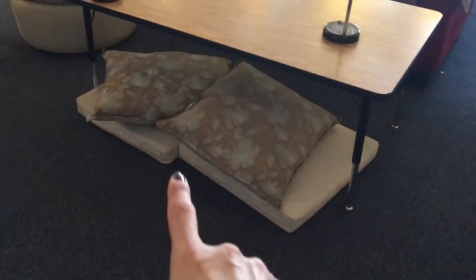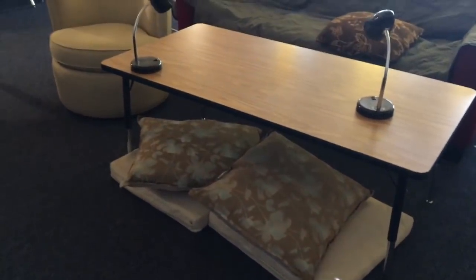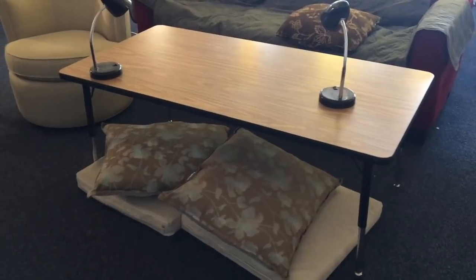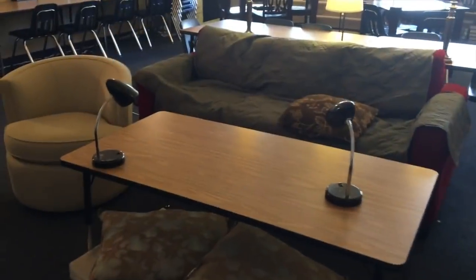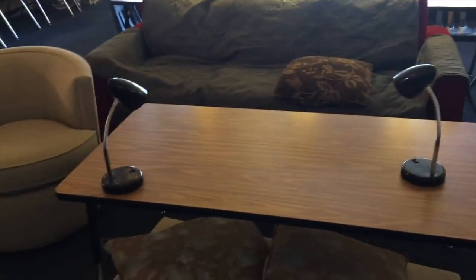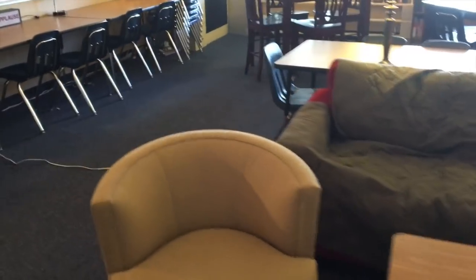I also have the floor pillows down here, and I have a few kids who really prefer it, and they seem to be focusing really well. I have clipboards for those kiddos, just so you know, and I apologize for the lighting right now. It's just because it's the middle of the afternoon.